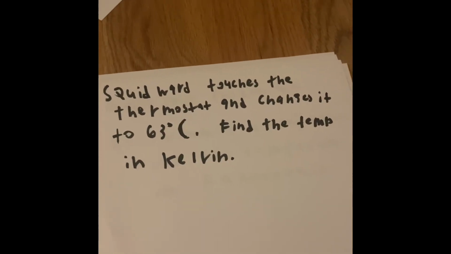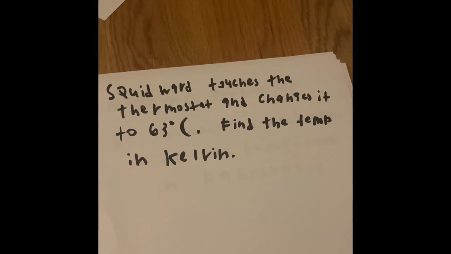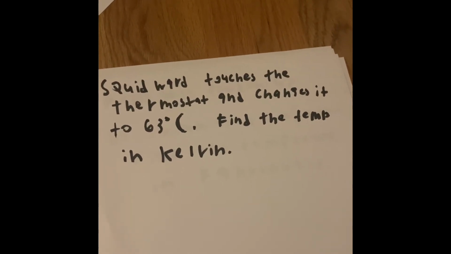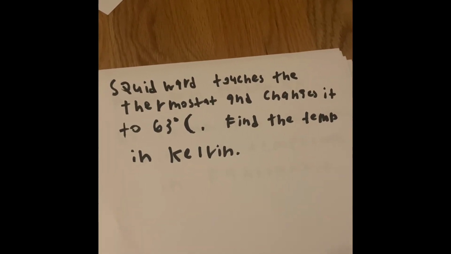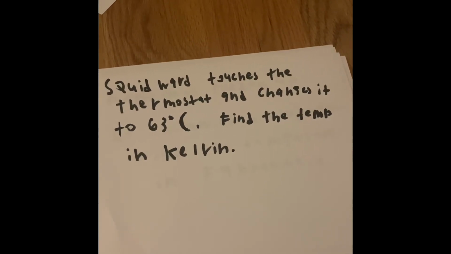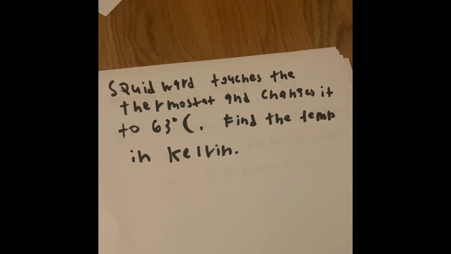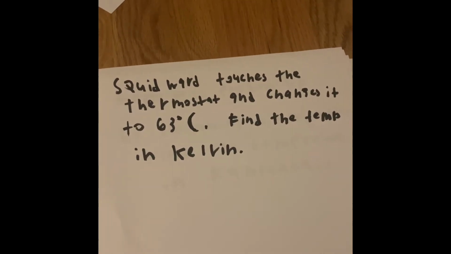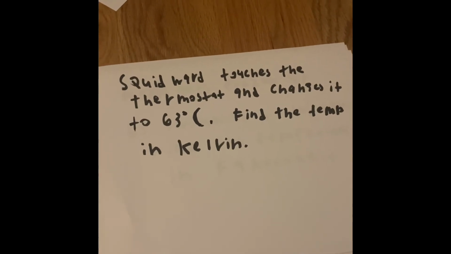So this kind of problem is actually not possible to do, because if you try to mess with your thermostat at home, which I wouldn't try at home, it's not possible to put it to 63 degrees Celsius. It's not a good idea, and it's impossible. That means your house will get very, very hot.